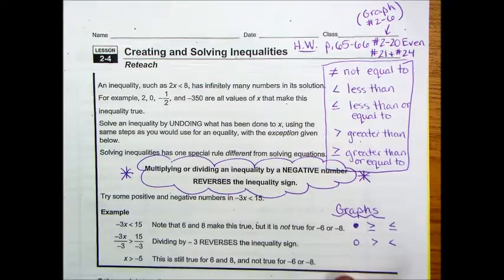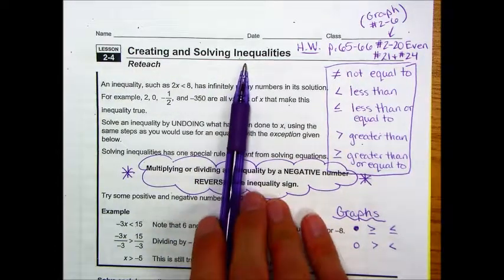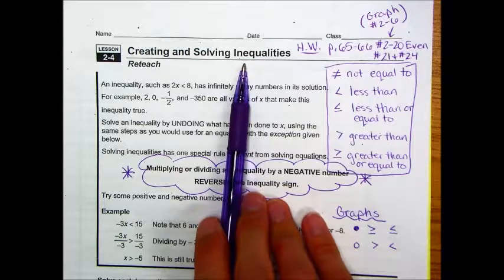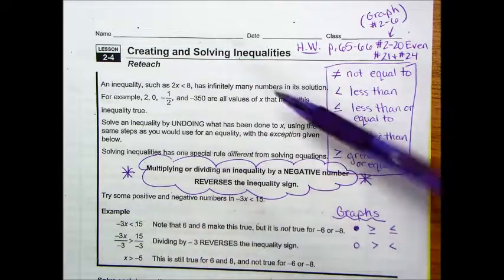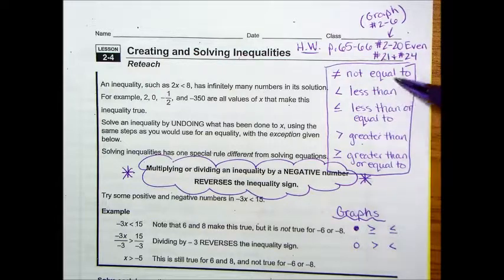graph them anyway. So when we talk about creating and solving inequalities, it's a whole lot like solving just regular equations, except instead of an equal sign in the middle, we're going to have some sort of an inequality symbol in the middle. So here's just a list of reference in case we've forgotten which direction less than signs and greater than signs and whatnot face. So these are symbols we're going to see in our inequalities.